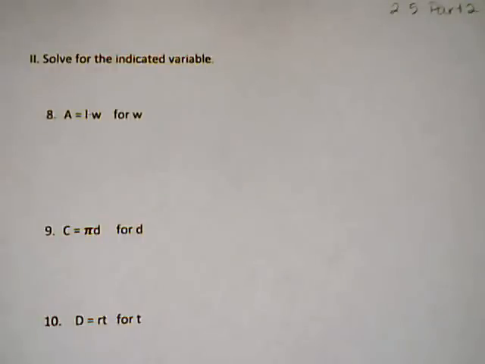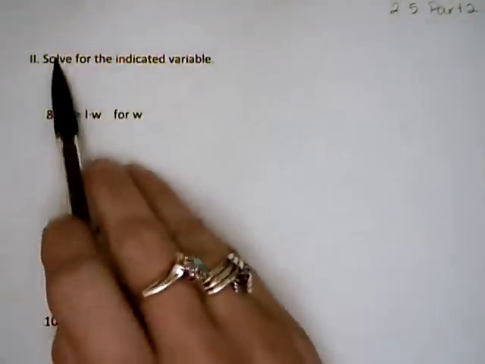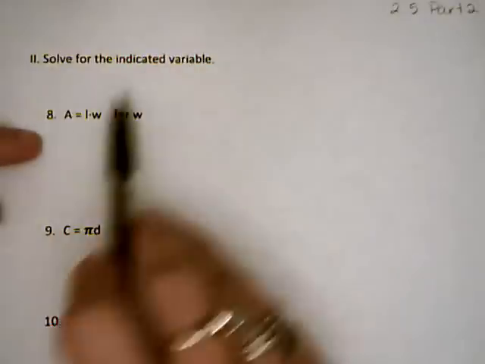Okay, part 2 of section 2.5 deals with still using formulas, but not plugging in values for the variable, but rather being able to solve for a specific variable. This skill will help you out tremendously when you go to your future algebra classes. So the directions just say solve for the indicated variable.